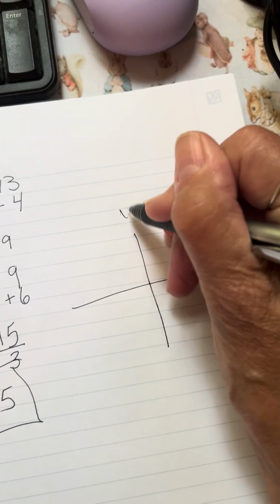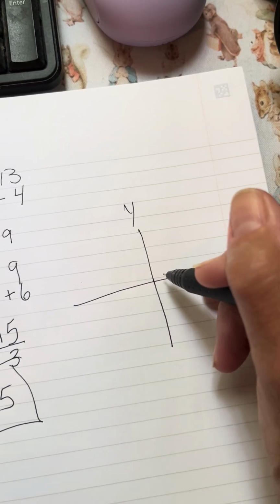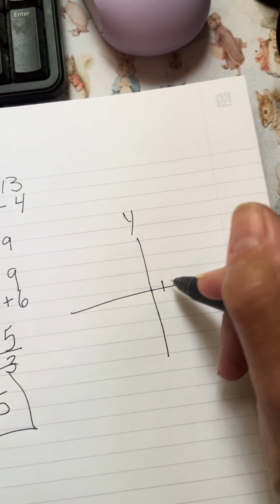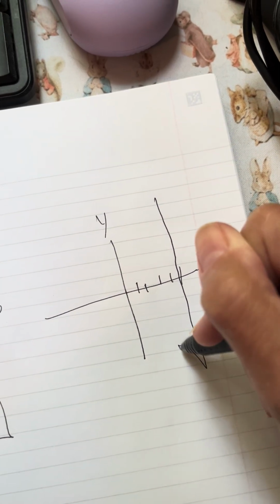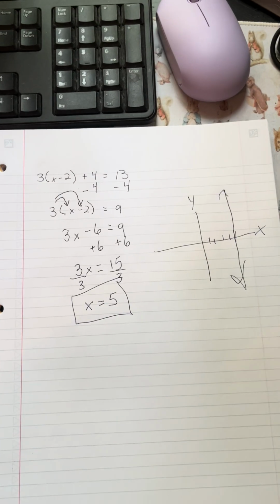If we were going to graph it, this is y, this is x, this is positive 5. 1, 2, 3, 4, 5. We draw an arrow like that. Whoop, whoop. Da-da! Okay, hope that helped.